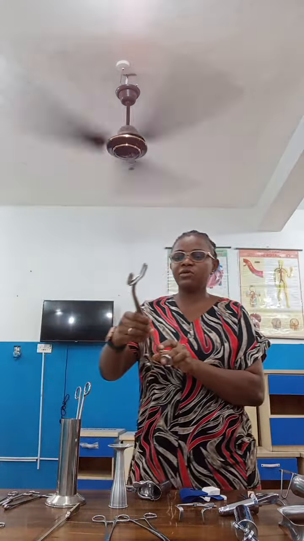So here we have what we call Harrison forceps, thoracic forceps. Here we use it to pick instruments.